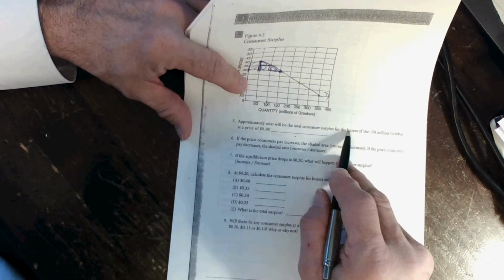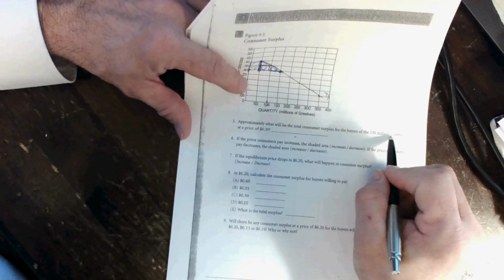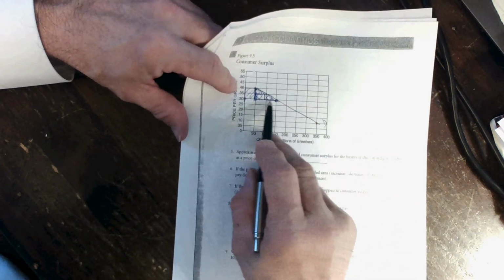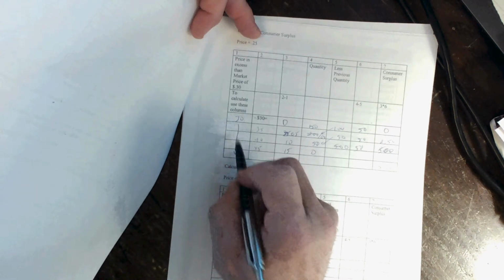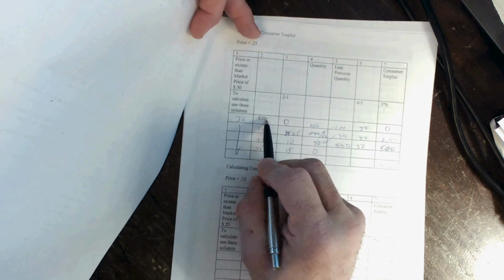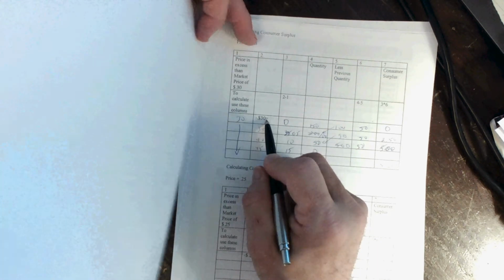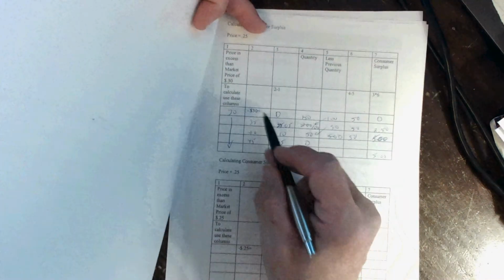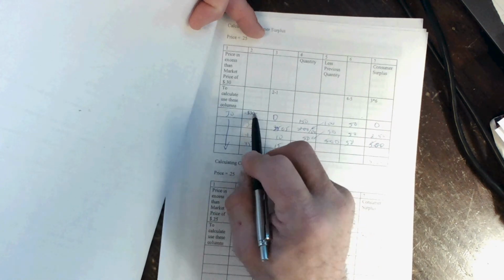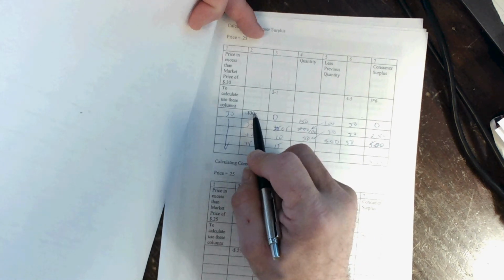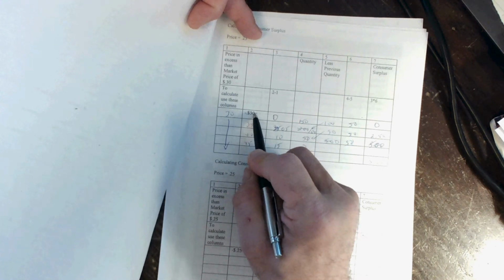Approximately what will be the total consumer surplus for the buyers of 150 million grebes at an equilibrium price of 30 cents? So here's 30 cents, and here's the equilibrium quantity. To do this, I've created a worksheet for us to use. Everyone is required to pay the market price of 30 cents. Some people are just willing to pay the 30 cents, but there are other people at 35, 40, and 45 who are also in the market. So I put down the prices above the equilibrium price. Prices below equilibrium, those people are not willing or able to pay the market price and are not in the market. So the consumer surplus is only found by taking price-quantity combinations above the equilibrium.